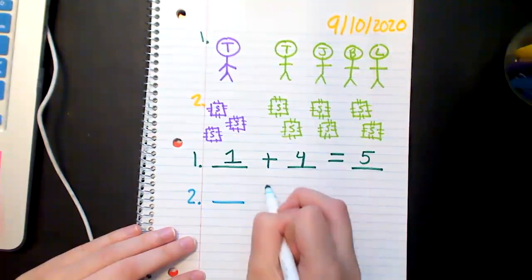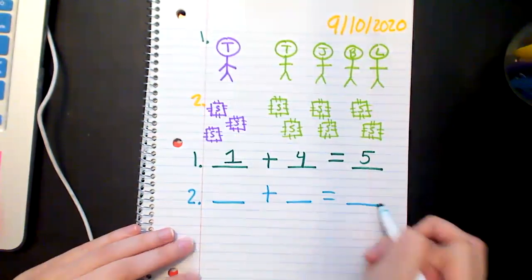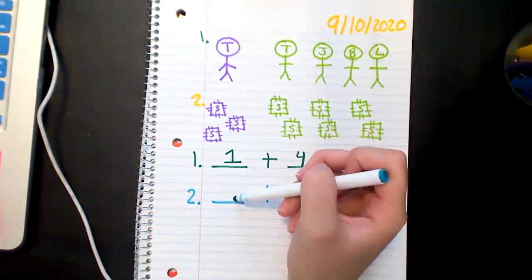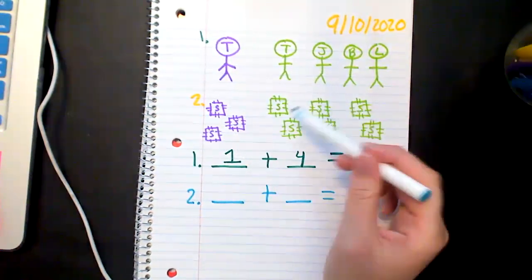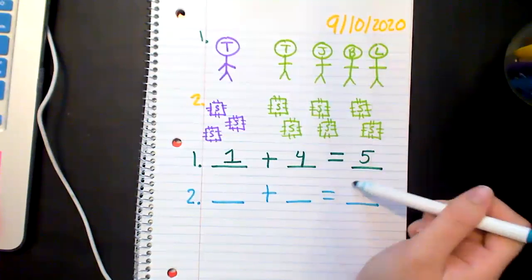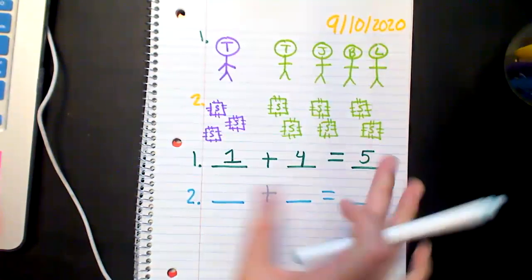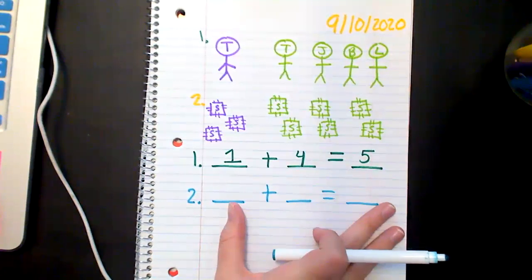we're going to set up another addition sentence, and we need to figure out, okay, how many stamps did we start with? How many stamps did Tommy buy? And then how many stamps does he have in all? So I'm going to leave that one blank so that way you can do it and figure that one out.